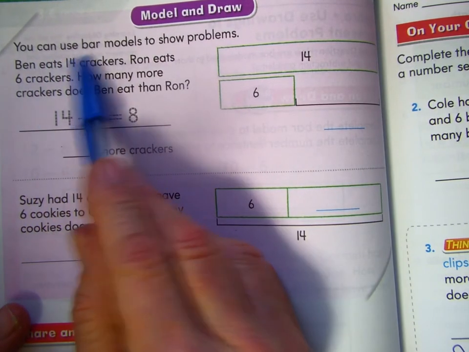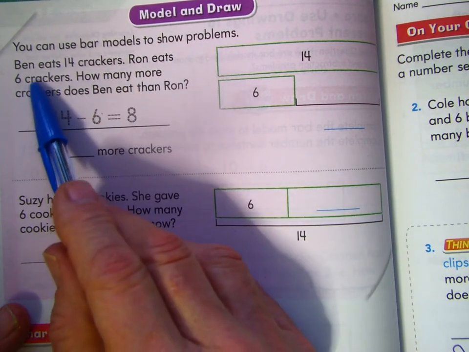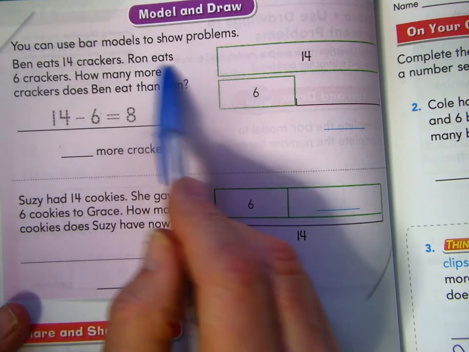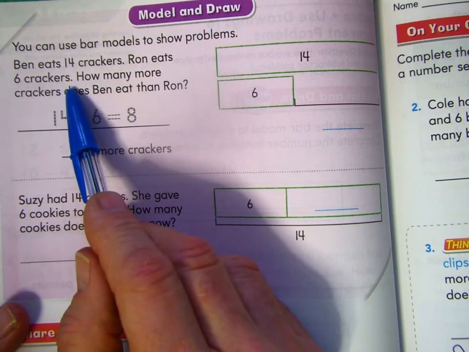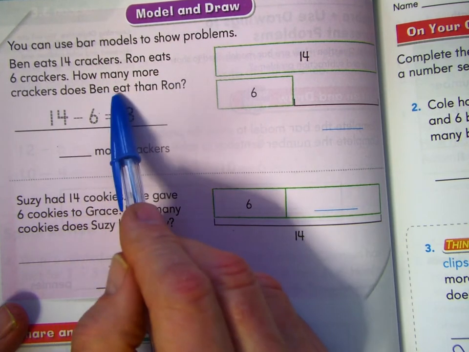Empezando, model and draw. You can use bar models to show problems. Ben eats 14 crackers. Ron eats 6 crackers. How many more crackers does Ben eat than Ron?